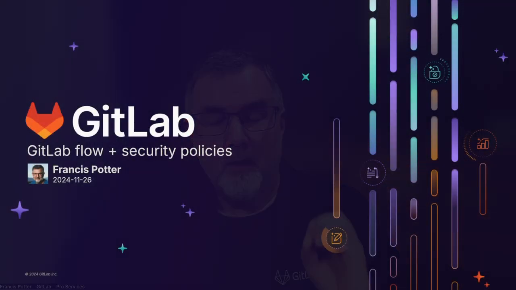A quick explanation of how security policies work with GitLab Flow to help people in the security world understand a little bit more about how the security scanning and vulnerability management fits into the overall developer and deployment workflow of the DevOps lifecycle. Here we go.